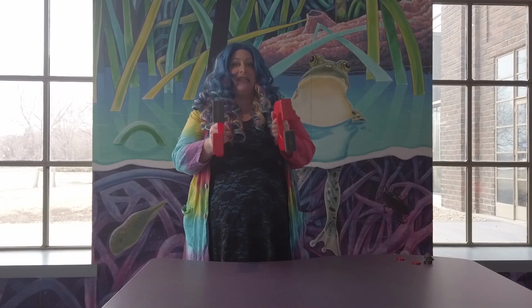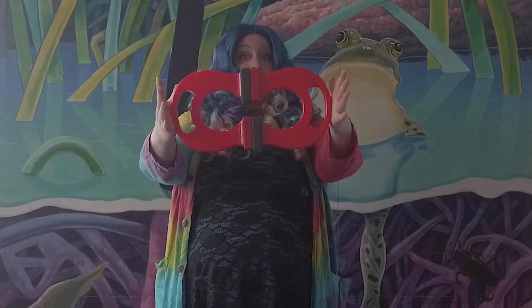Here, I have two magnets that look pretty much exactly the same, except you'll notice that one end is red and one end is black. And that's because they're opposite poles. So let's see what happens when I try and push those opposite poles together. Look at that! They are attracting each other.